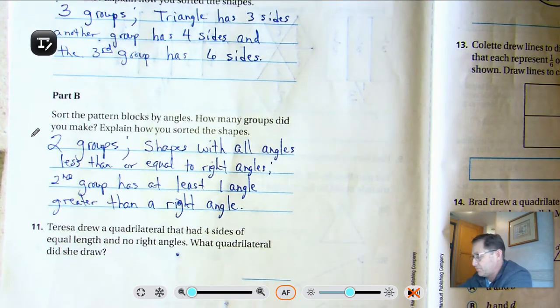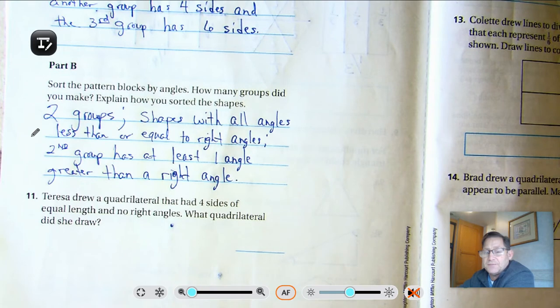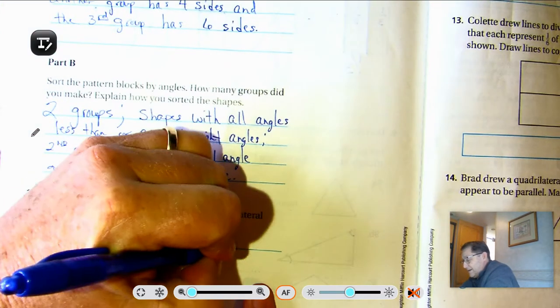All right, number 11. Teresa drew a quadrilateral that had 4 sides of equal length and no right angles. Well, there's only 2 shapes in quadrilaterals that have 4 equal sides: rhombuses and squares. Squares have to have right angles. So the only choice left is rhombus.